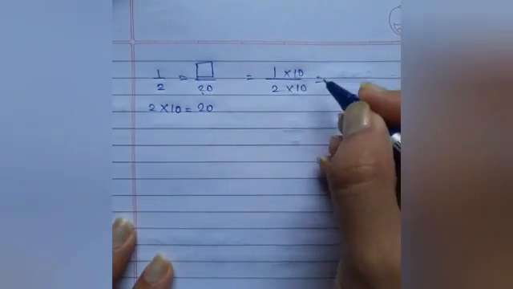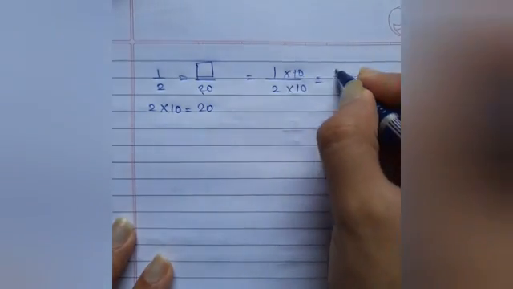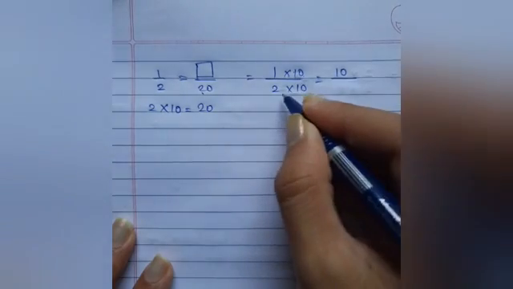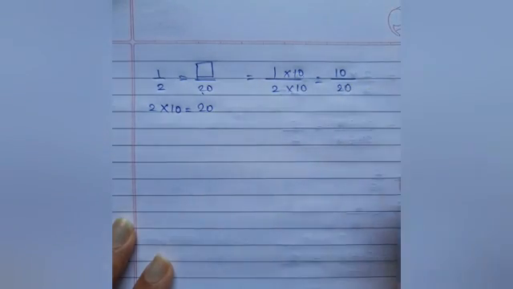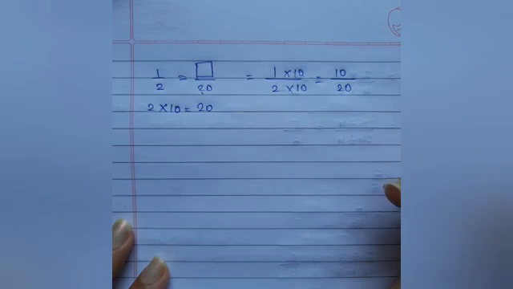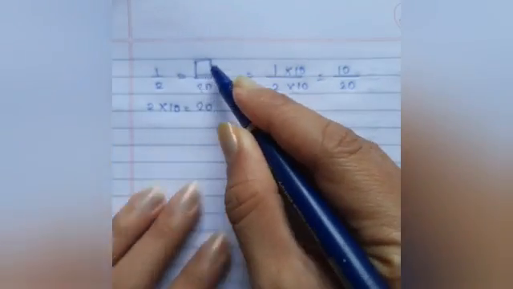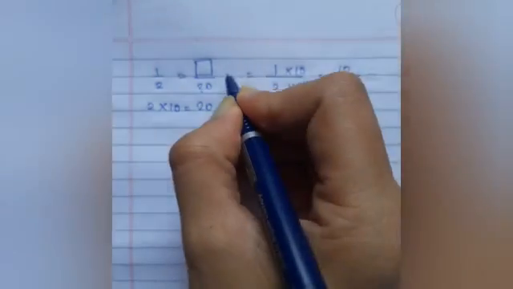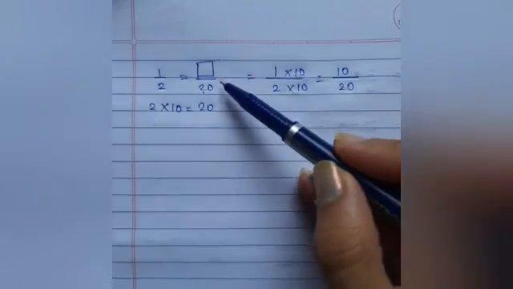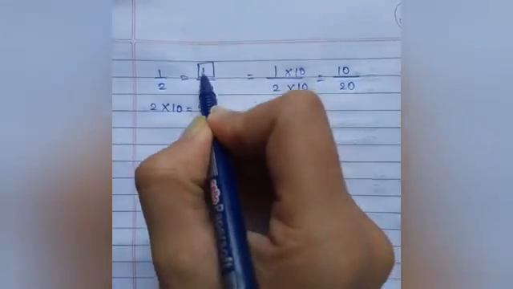So 1 into 10 is 10 and 2 into 10 is 20. So our numerator to this fraction is 10.